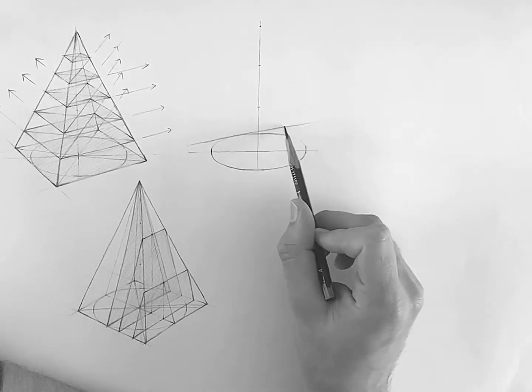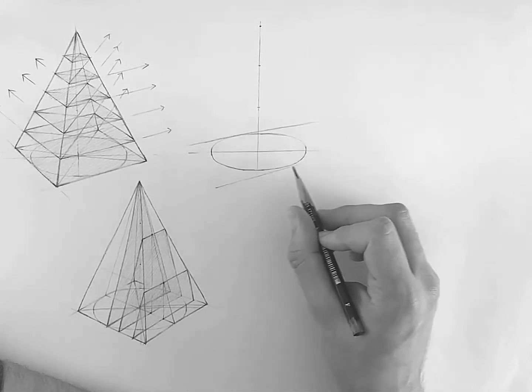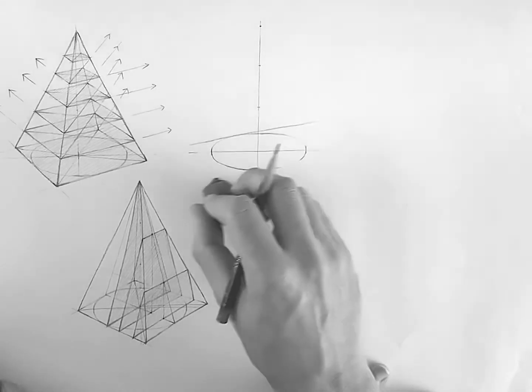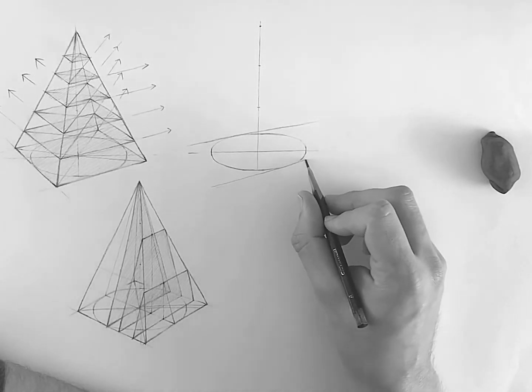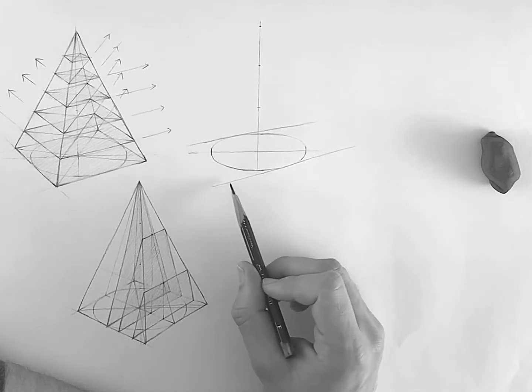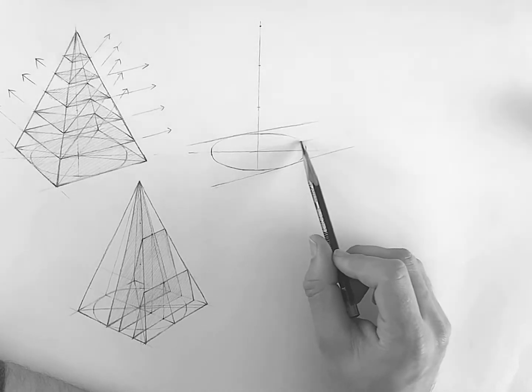And from there, I start drawing in the tangent lines. And those lines are traveling to a distant vanishing point.